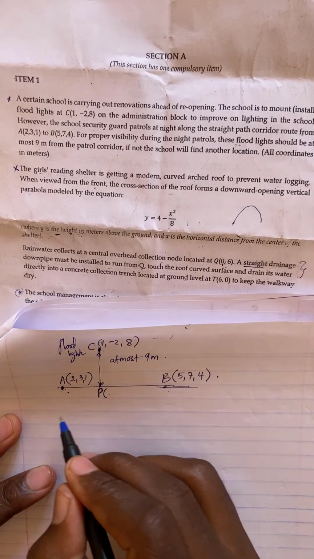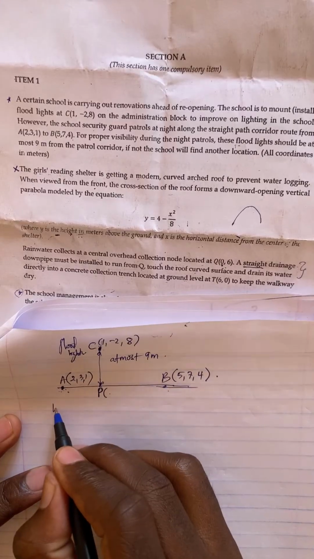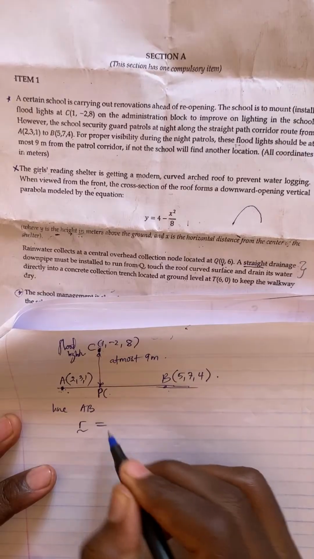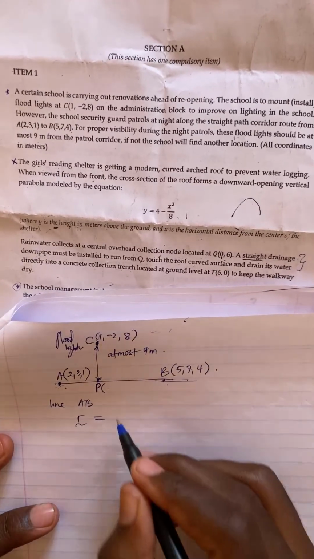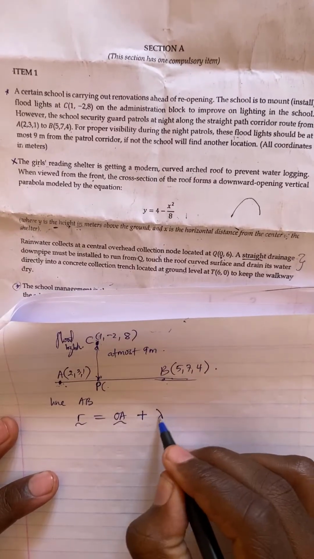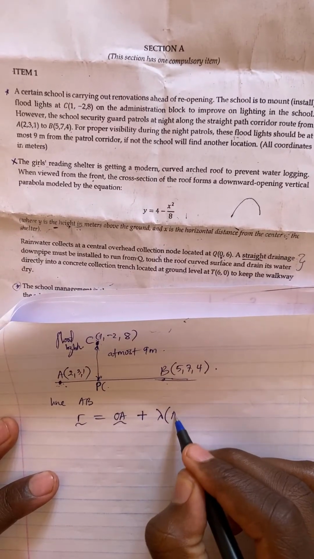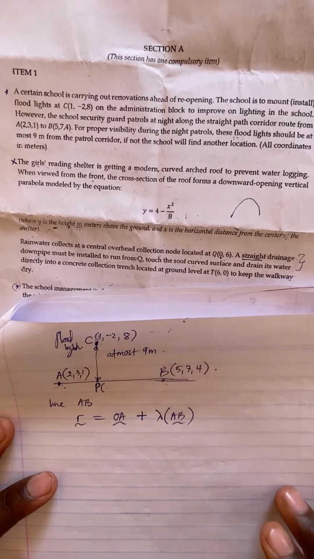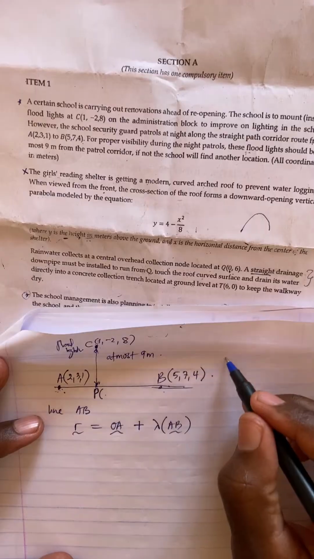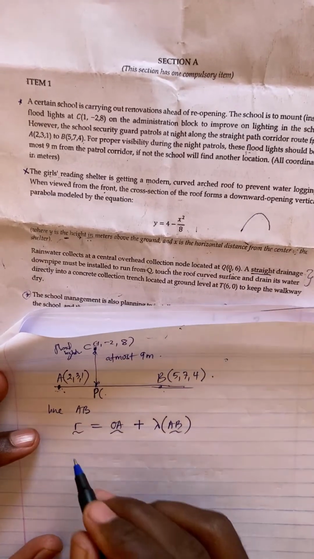So we shall first look at this line AB, and this will be r equal to OA, which you look at as the position vector, plus lambda into AB. AB looked at as our direction vector. So we can get our OA.